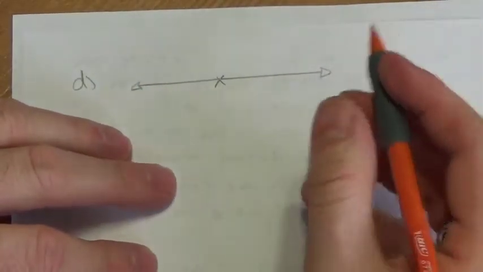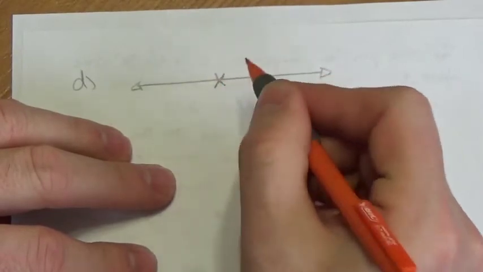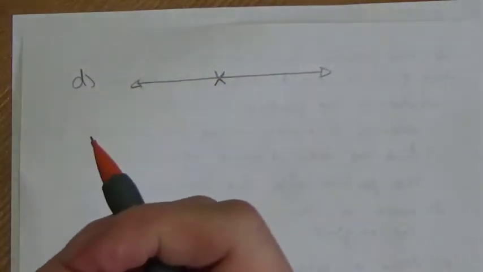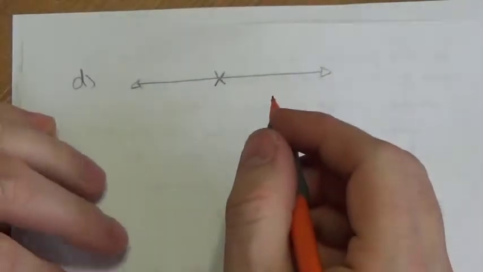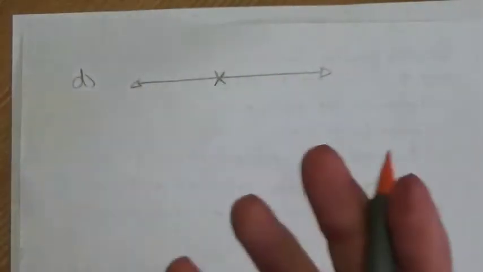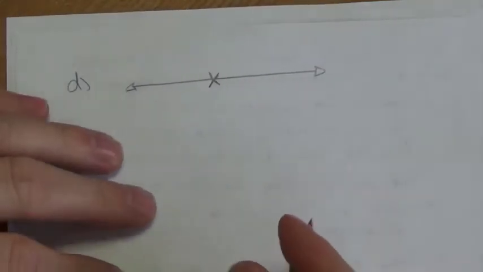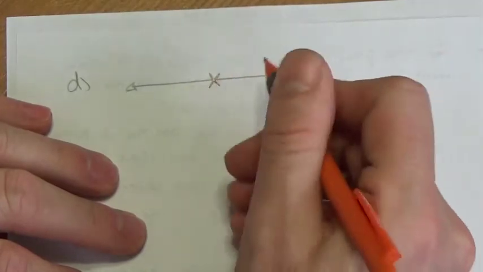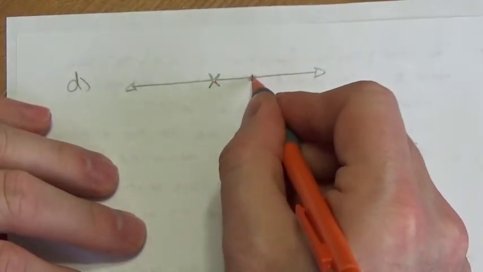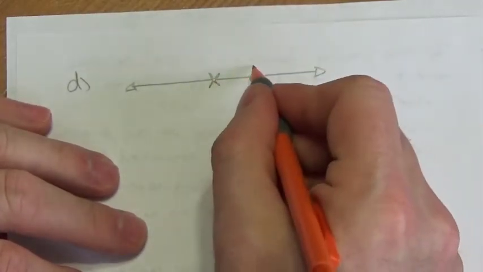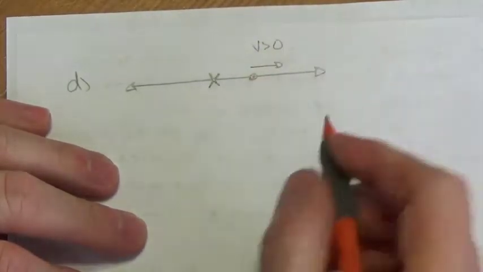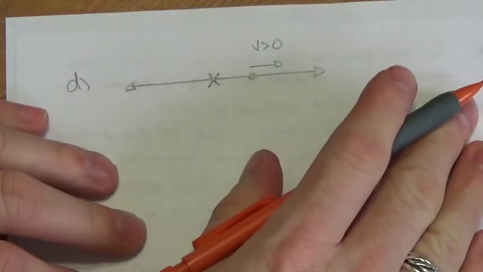When we talk about speeding up, it's not just a matter of velocity being positive or acceleration being positive, because there are two different scenarios where you could be speeding up. Let's say, for example, here's your origin, and you're right here with positive velocity, so you're moving to the right.